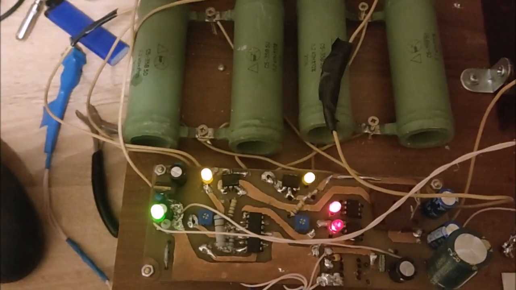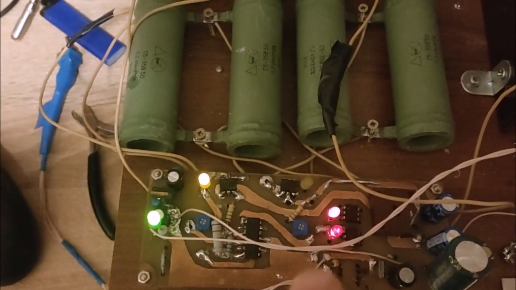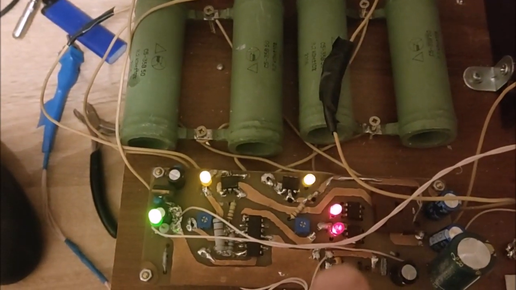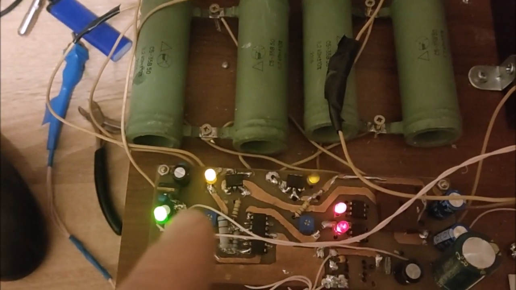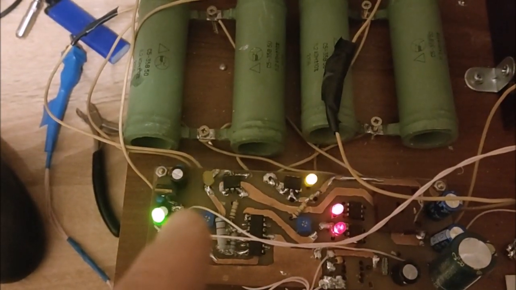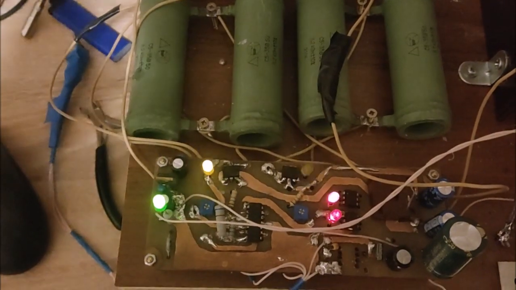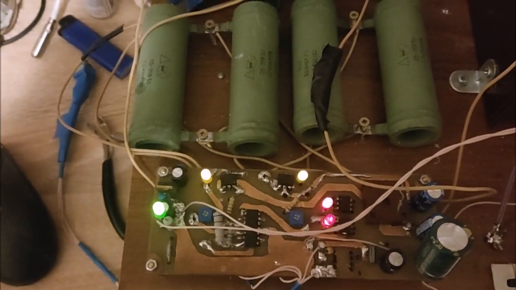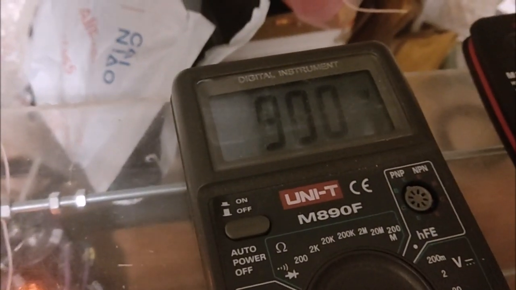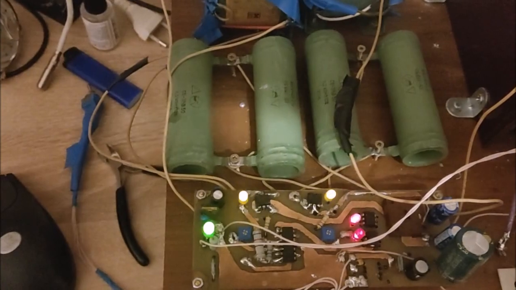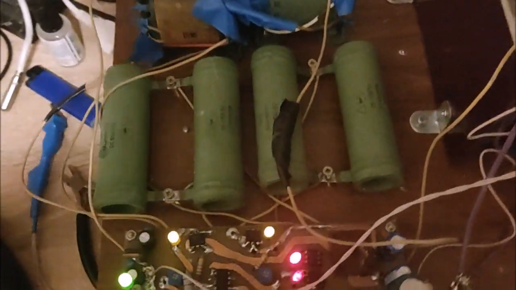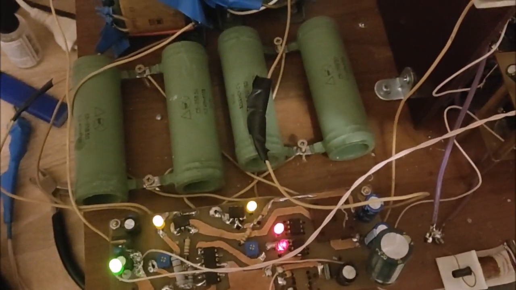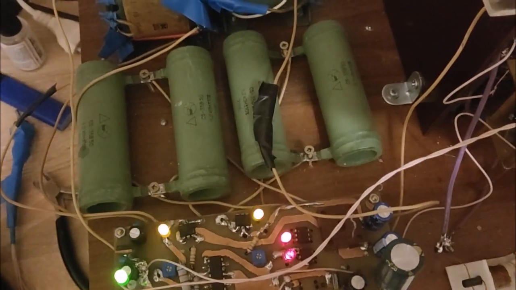Now we will, okay, yes, this diode lights up, and now this yellow one, okay. So both branches are charged. It is 900 volts. Okay, that's all. Maybe this circuit will be helpful for somebody.